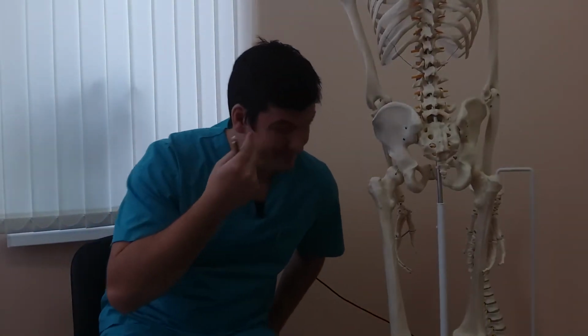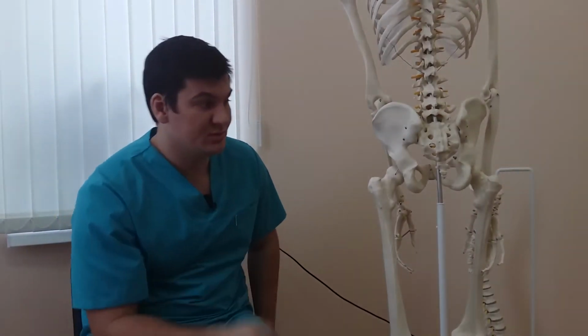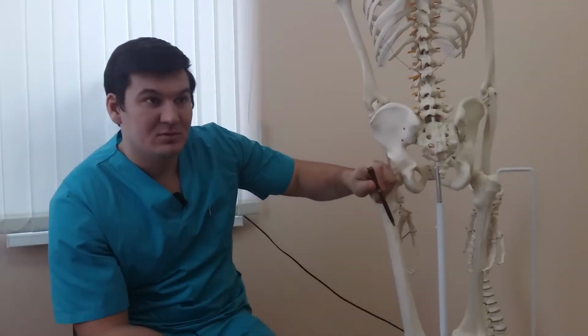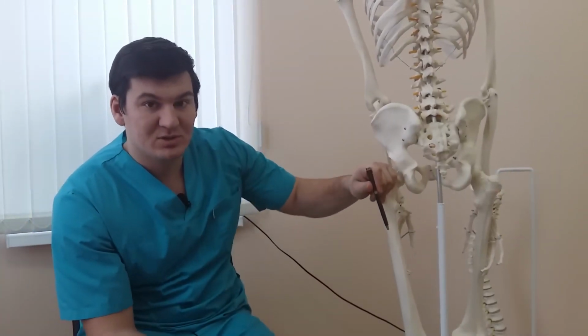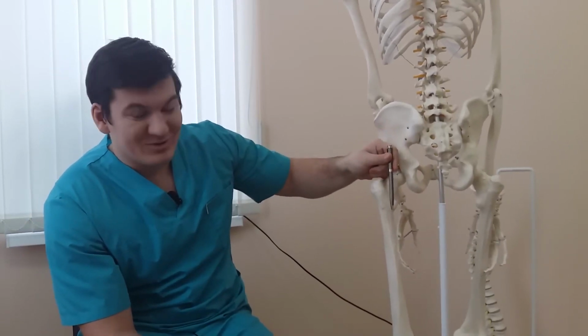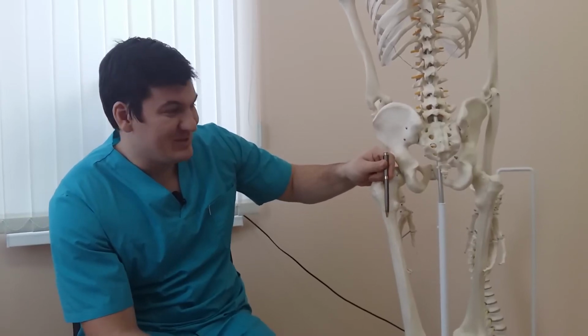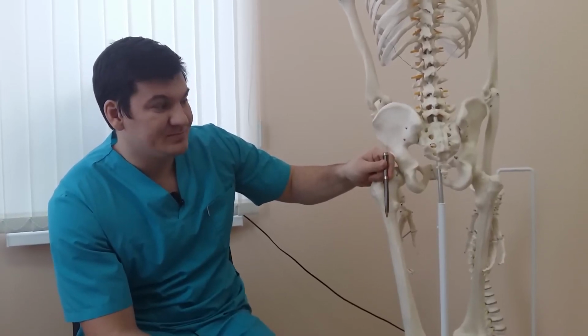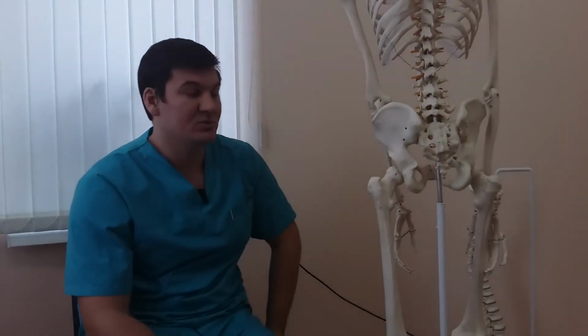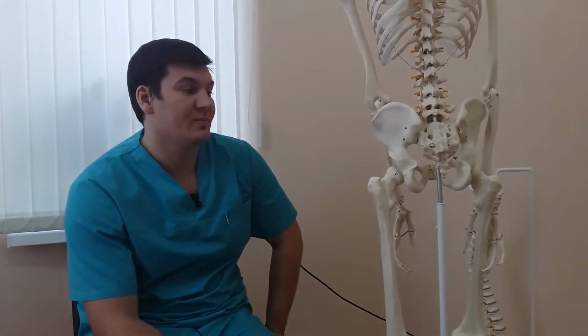But okay, let's relax the piriformis muscle. What will happen to us? The sciatic nerve will stop being pinched, right? The piriformis muscle will stop pinching. These pains that were down the leg will no longer be here. The person will feel okay.